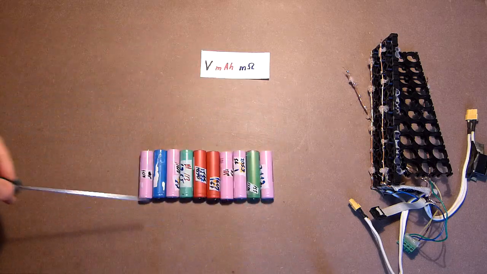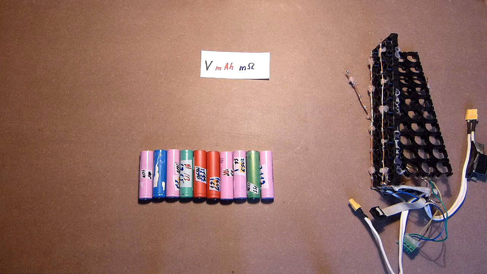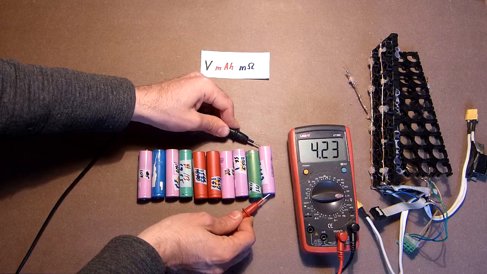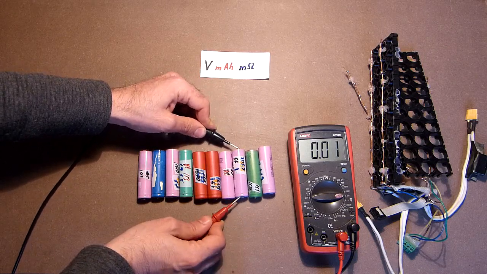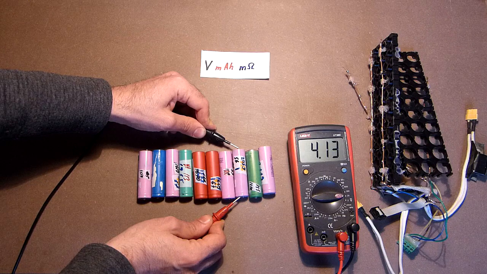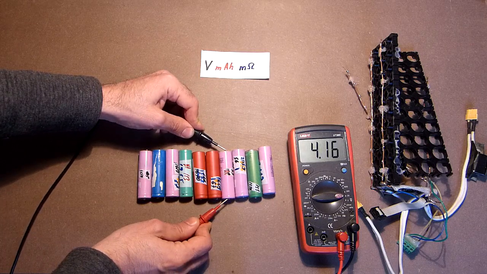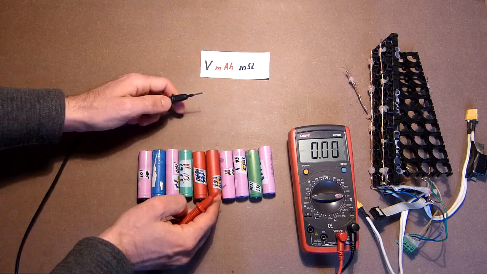I have disassembled the battery and charged each cell separately 25 days ago. Let's measure the voltage of each cell. So here we have the real problem.